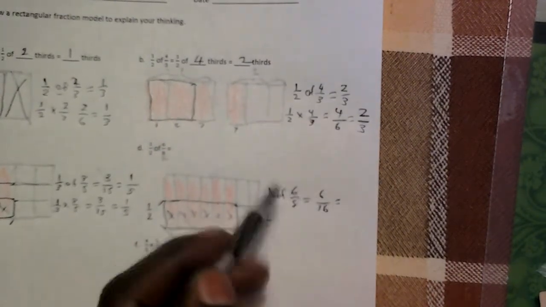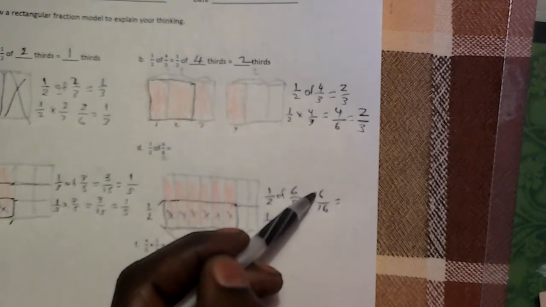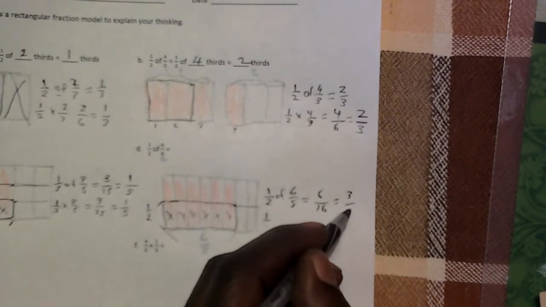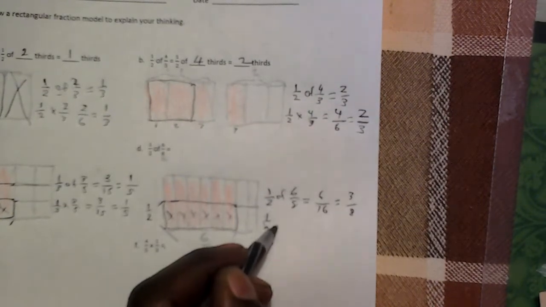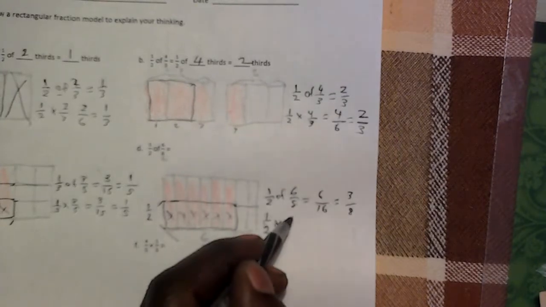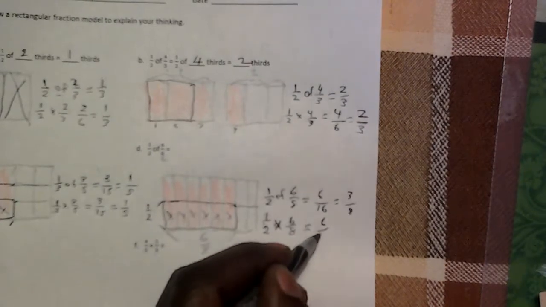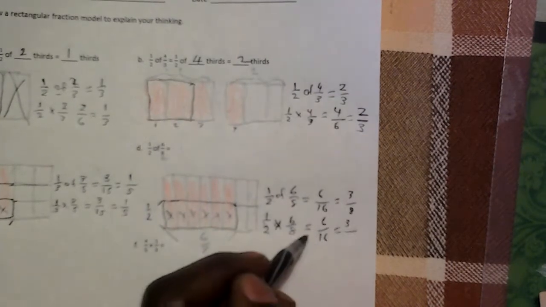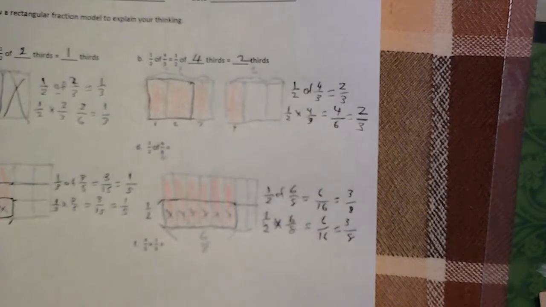So let's check with math. So I forgot, what number goes into both? Oh, that's an even number. So 2 goes into even numbers. So 6 divided by 2 is 3. 16 divided by 2 is what? 8. Very good. So let's go there and check. So we have 1/2 times, because of means times, 6 eighths equals 1 times 6 is 6. 2 times 8 is 16. And we do reduce. 6 divided by 2 is 3. And 16 divided by 2 is 8. Okay? Have you got that?